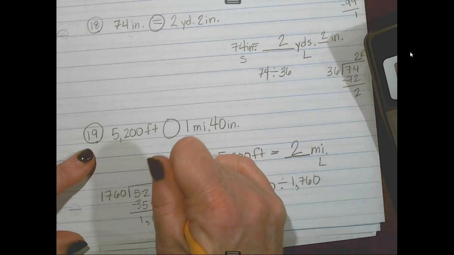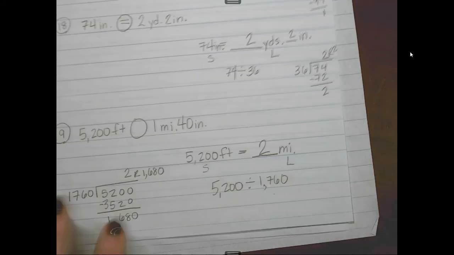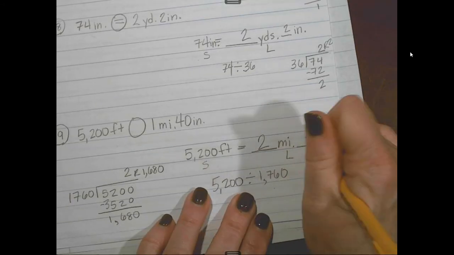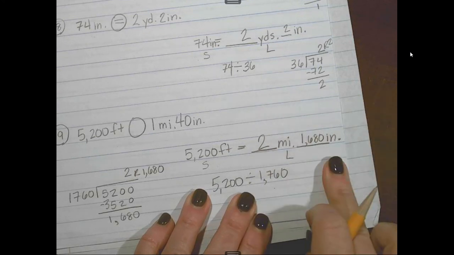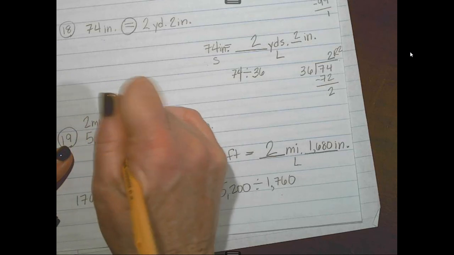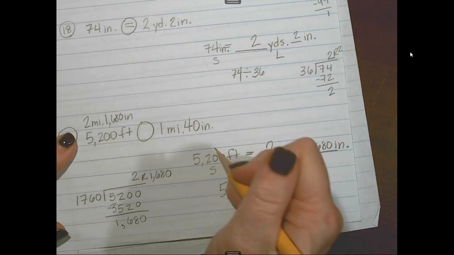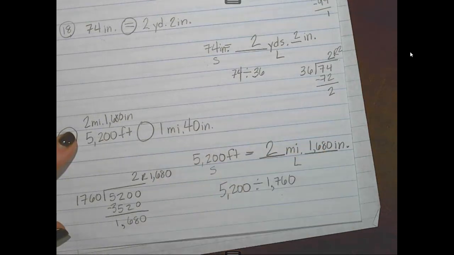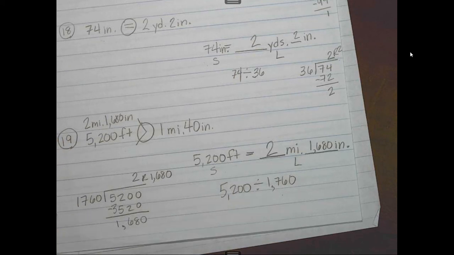So it's going to equal 2 miles, right? With 1,680 inches left over. Right? So if this is 2 miles, 1,680 inches, then it is going to be greater than 1 mile, 40 inches.